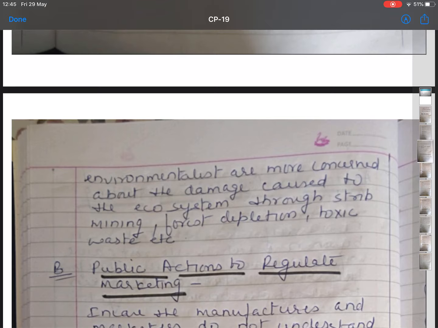Environmentalists are the people who, by showing their resistance to the unethical marketing practices and by other measures, can always regulate marketing activities.